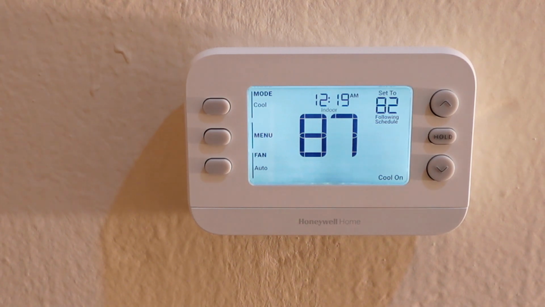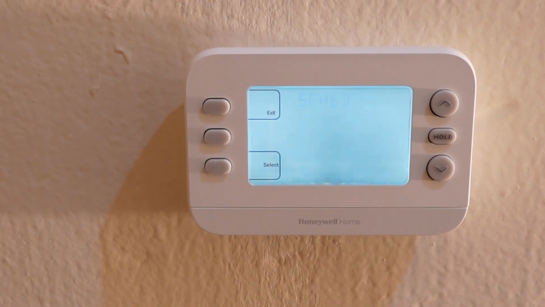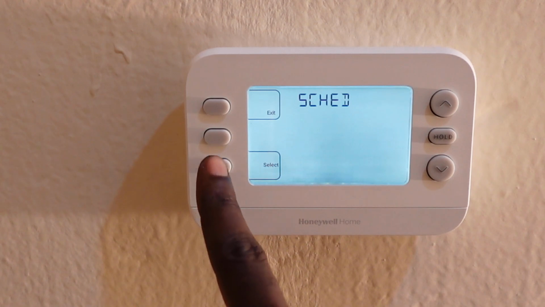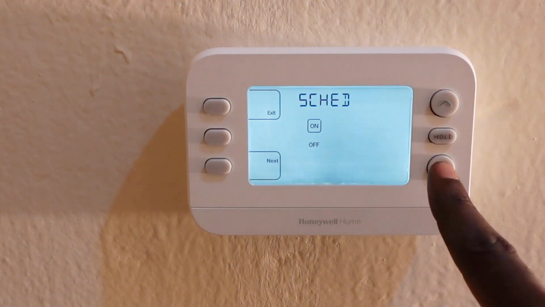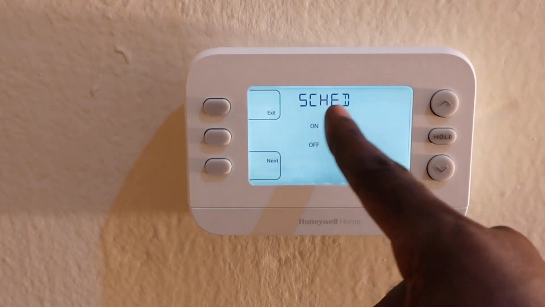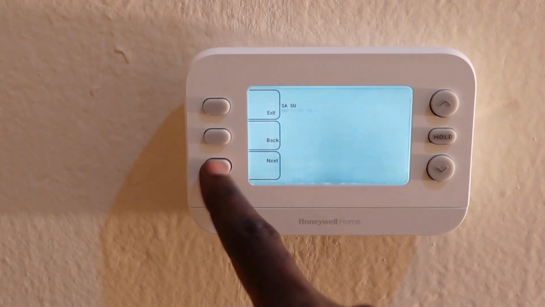So the first thing you want to do is to press the menu button. Alright, now you can see schedule on the display. So hit select and make sure the schedule is turned on. You can use this button to adjust it. So make sure it's turned on and hit next. So you can see the weekdays flashing. So we want to set a program schedule for weekdays. So what you want to do now is to hit next.